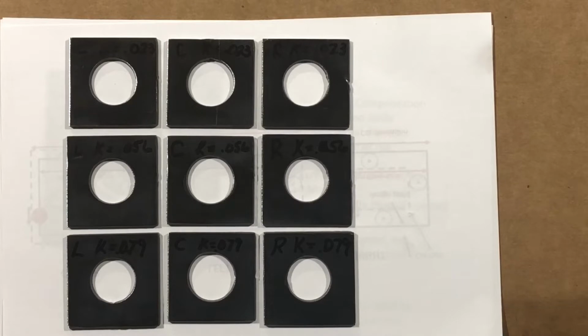And what you've got here on the top row is a kerf dimension of 0.023. The middle row is 0.056, which is what the book calls for, and the bottom row is 0.079. So the top row is half of what the book calls for. The bottom row is that half added to what the book calls for. In the columns, the column on the left is the sideways compensation left. The one in the middle is a sideways compensation of center, and the right one is the right sideways compensation.